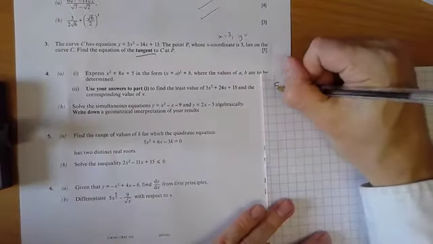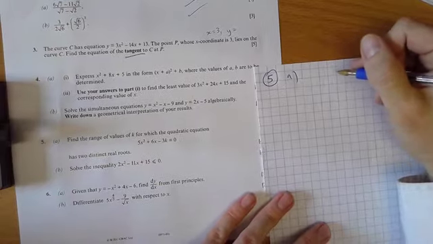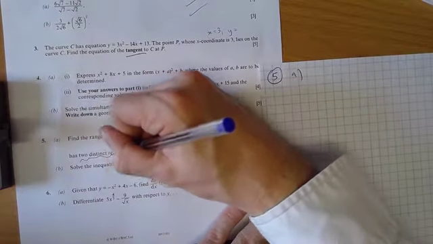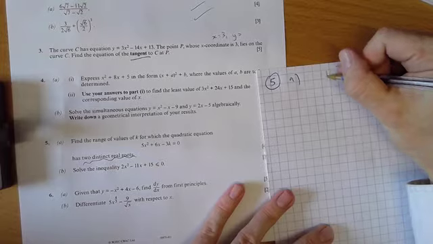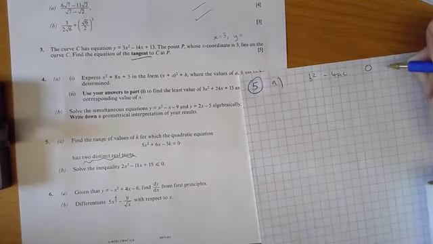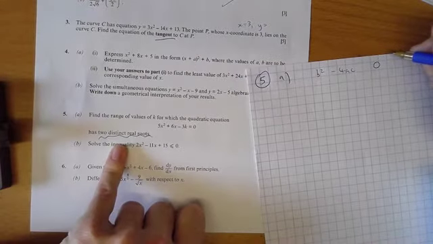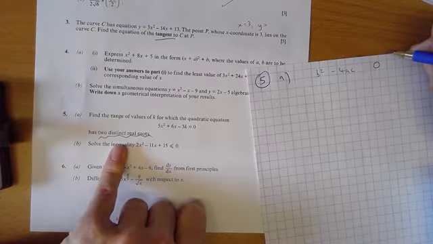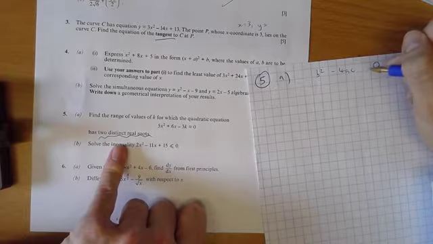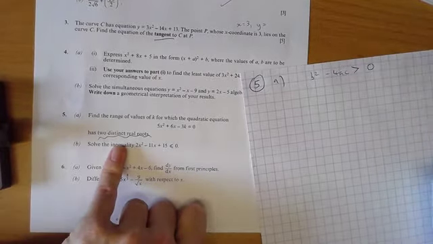Okay, and so 5A. 5A says, for which values of k does the quadratic equation have 2 distinct real roots. So you should know from this that we're using b squared minus 4ac, something to do with 0. It'll either be less than 0, equal to 0, or greater than 0. In this case, it is greater than 0 because it has 2 distinct real roots. If it said something about 2 equal roots or 2 repeated roots or just equal or repeated roots, it would have been equal to 0. And if it had no real roots, it would have been less than 0. In this case, with 2 real roots, it's greater than 0.